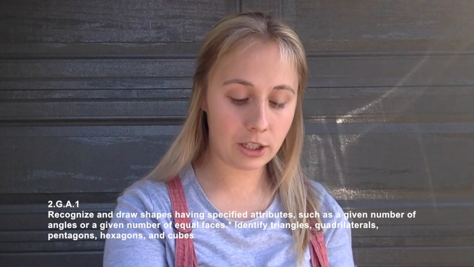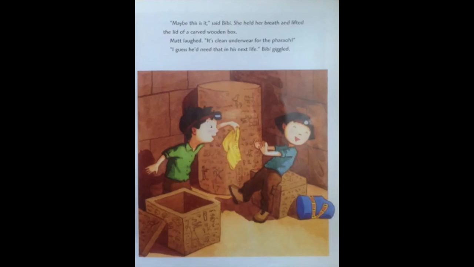So this book actually talks about cubes. Here the brother found a compartment or a box that was a cube shape, and the pharaoh had clean underwear in it, and so they made a joke about that. But here you can see, hopefully, that there's a cube that he found the clean underwear. And so one of the questions was based off of that. It said, Matt and Bibby found a cube box with the pharaoh's clean underwear inside. How many squares make up a cube? And then another question related to that was, how many faces does a cube have?